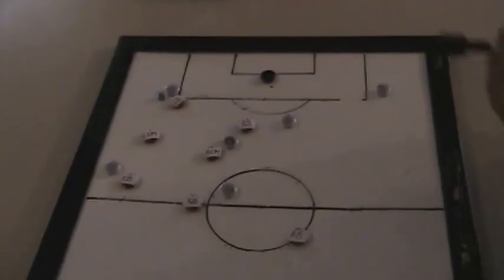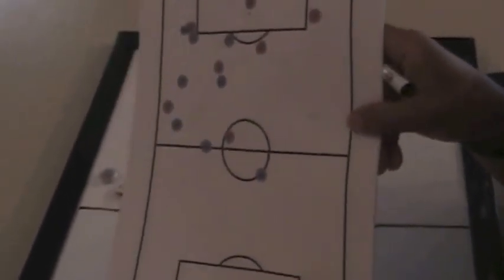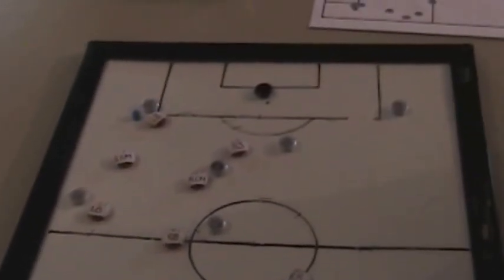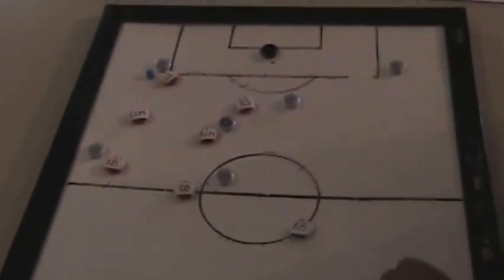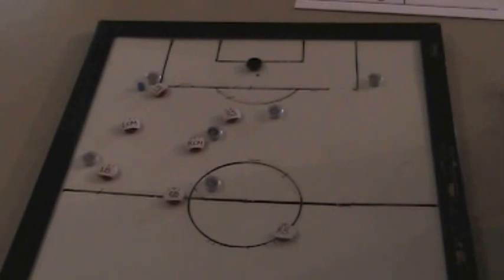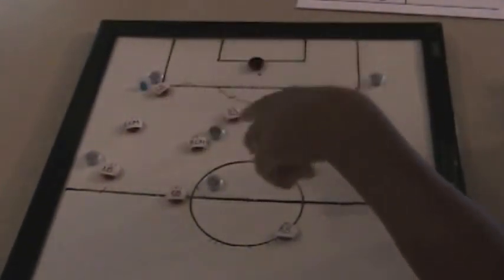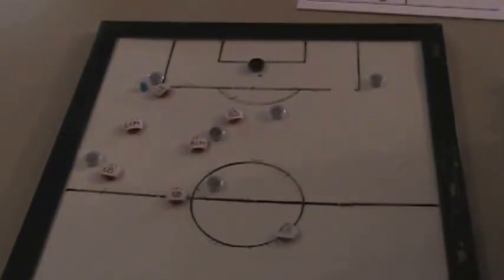This video goes along with the sheets that I have printed out. If someone were to take a picture up in the air, a snapshot in time of what we might need to look like on defense, depending on their team, who has the ball, and their shape, this is a breakdown of that, okay?